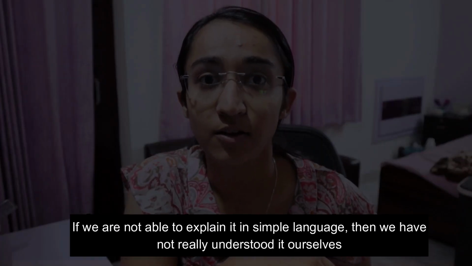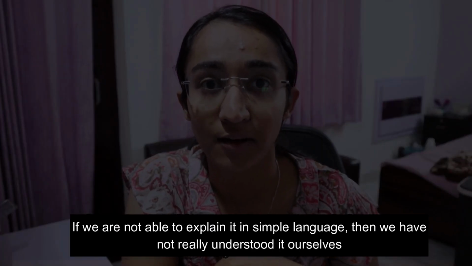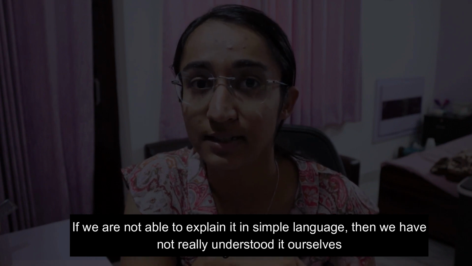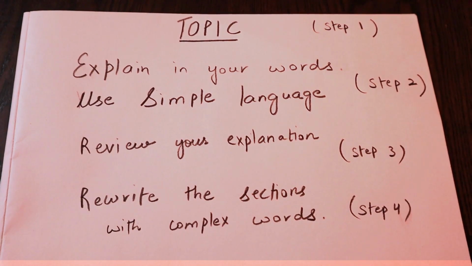We are doing this to know how well we have understood the concept, because according to Feynman, if we are not able to explain something in simple language, then we have not really understood it ourselves. Step 3 is to review what you have written, find the areas you missed and the areas where your explanation was a little shaky, and then review your study material again to correct those areas. Step 4 says, if you have used a lot of complex words in your explanation, rewrite those sections using simpler words. This was the Feynman technique.